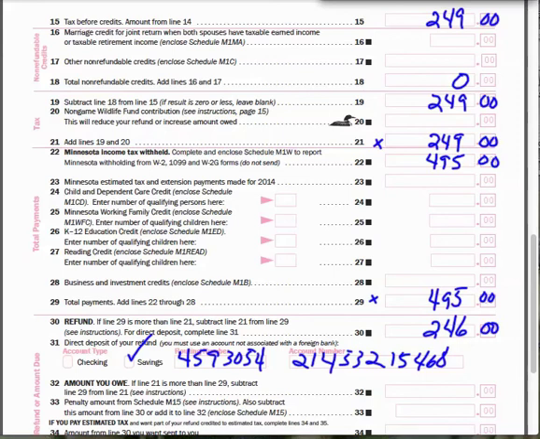The final item that we need to deal with on this page is down at the very bottom, and that is the signature where it says your signature here. We would sign Sarah Walker, and we would date it the date that the tax form was completed. So I would date it 1/29/2014.